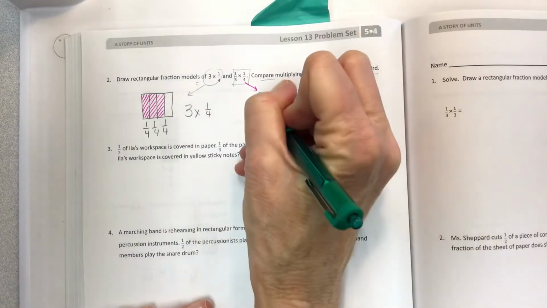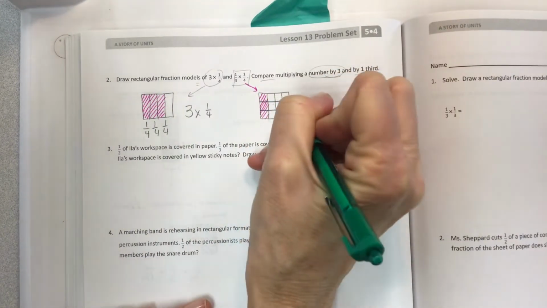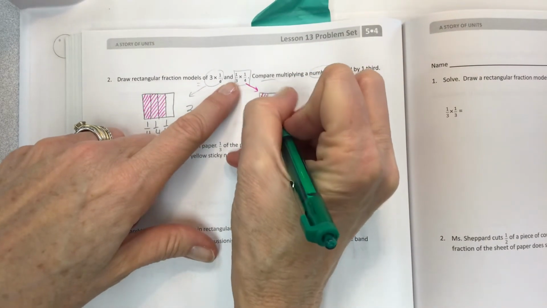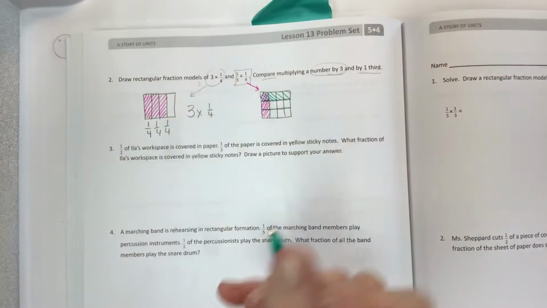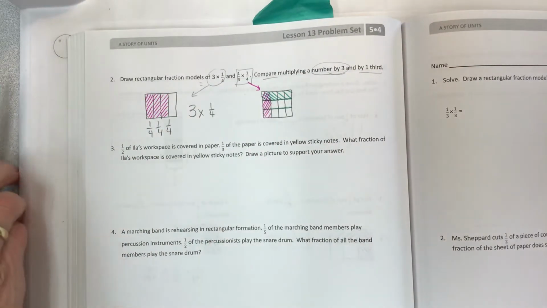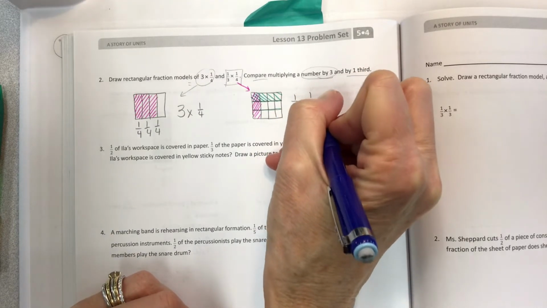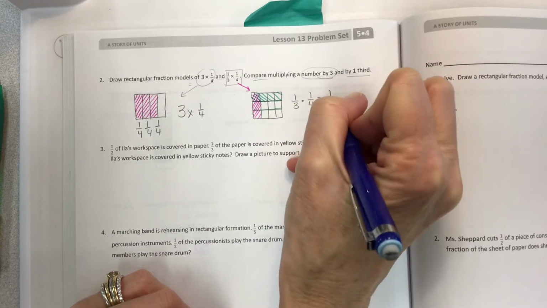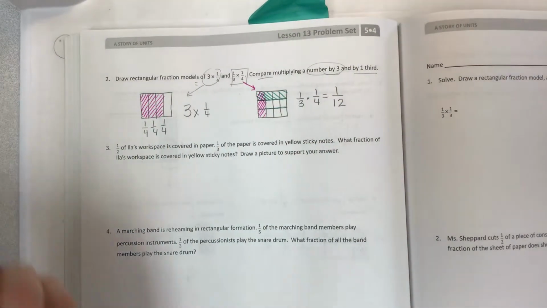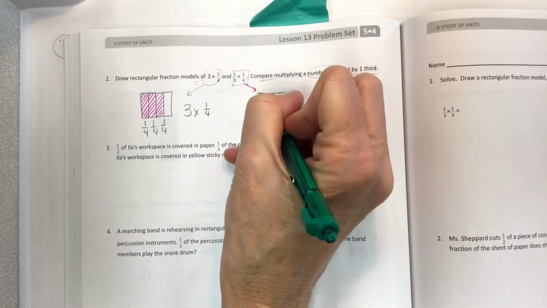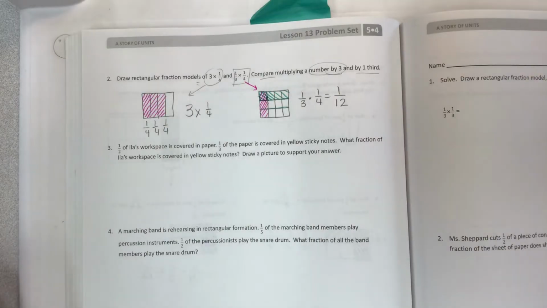Notice how different my models look? One of those pieces. So when I set it up with 1/3 of 1/4, my answer is only 1/12. And so this piece right here is the answer.